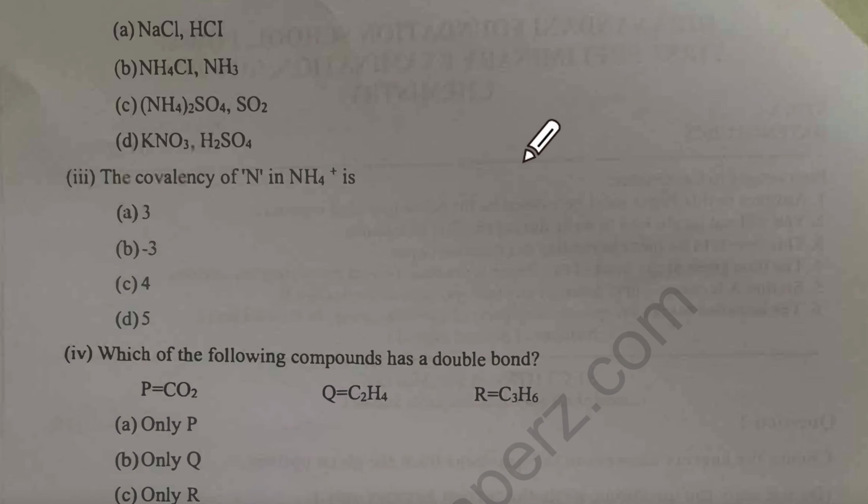Read the definition. Yes, ma'am. The number of electron pairs which an atom shares with one or more atoms of the same or different kind to achieve stable electronic configuration. Okay, so shared with the others. This is not shared. Both are coming from the same atom.